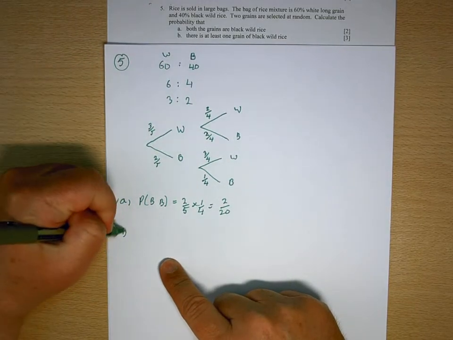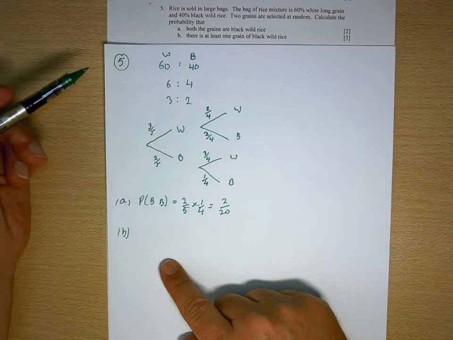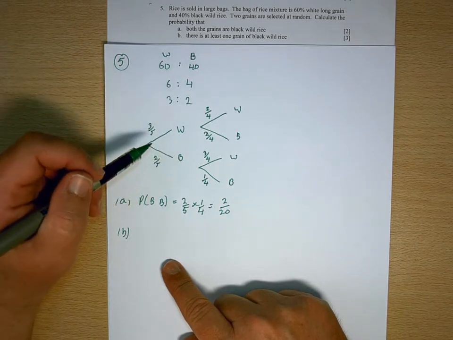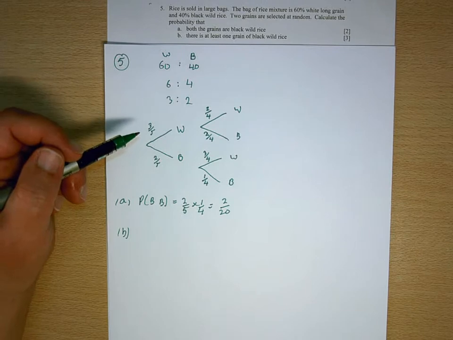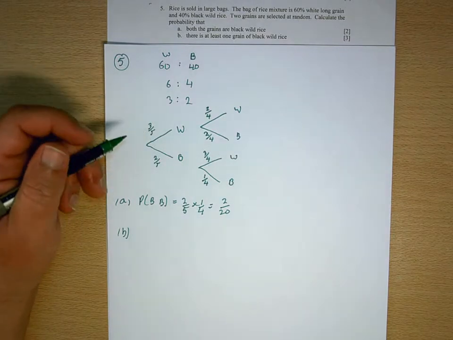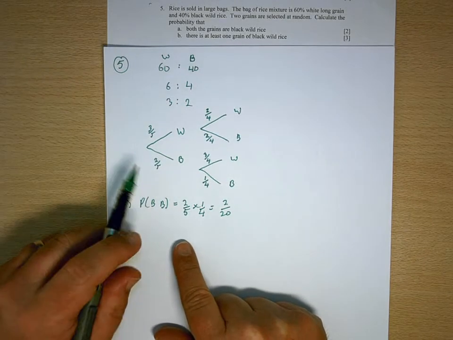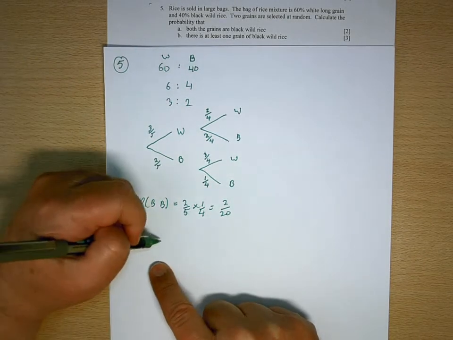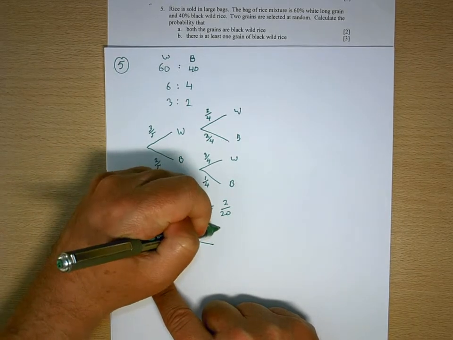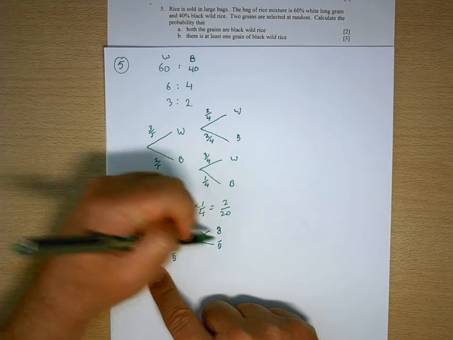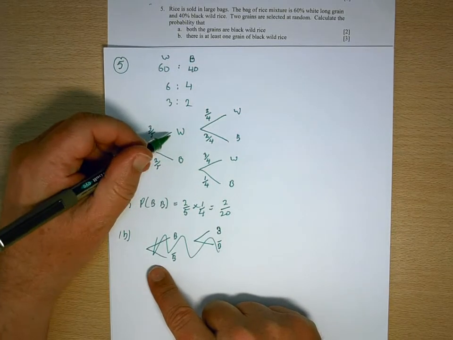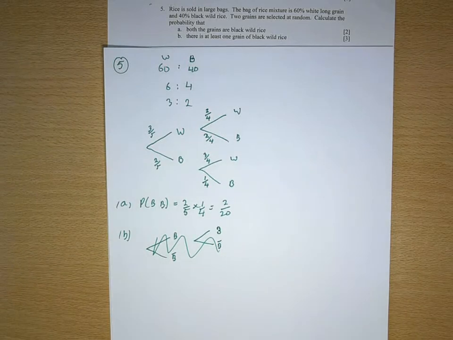And then for part B, at least 1 grain of black. Well, that's the same now as with the previous ones, where if we've got black, not black, which we don't need to do because that's the same as what we've got up there.